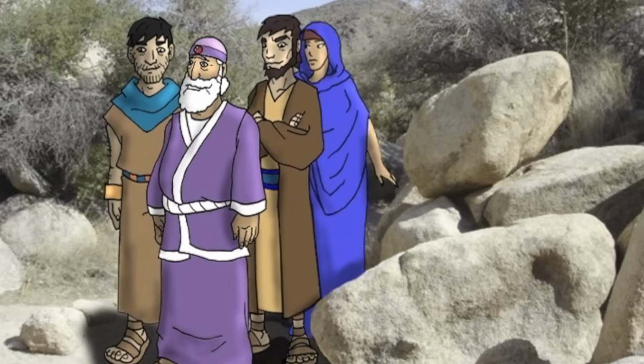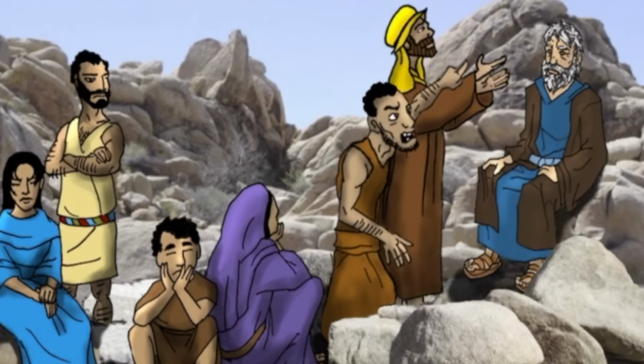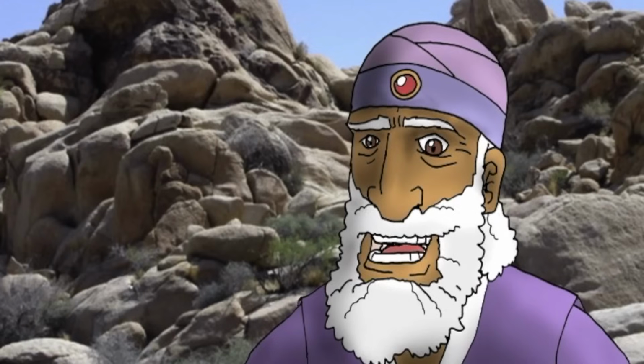Now Jethro, the priest of Midian, the father-in-law of Moses, came to where the people were camped at the Mount of God. Jethro brought Moses' wife, Zipporah, and his 2 sons with him. He watched Moses judge the people. The people stood around Moses, waiting their turn from morning till night. Jethro realized this was too great a task for Moses to do by himself.